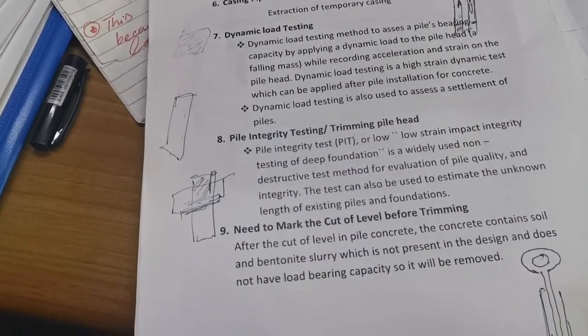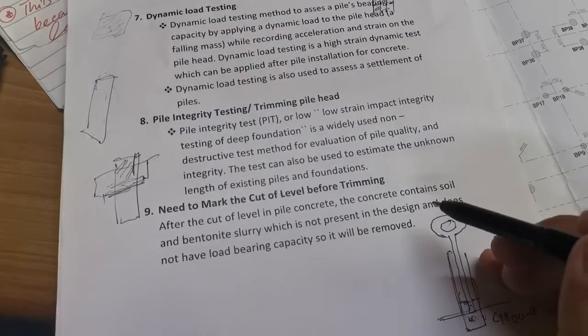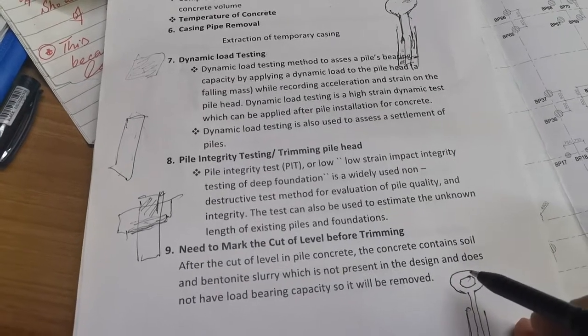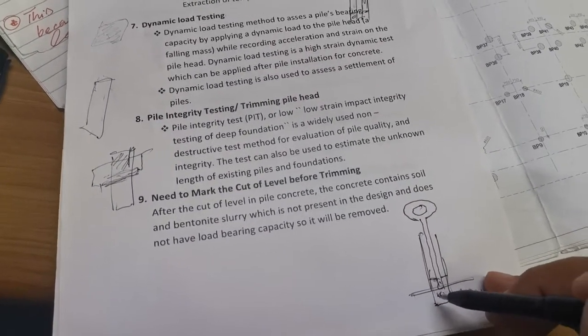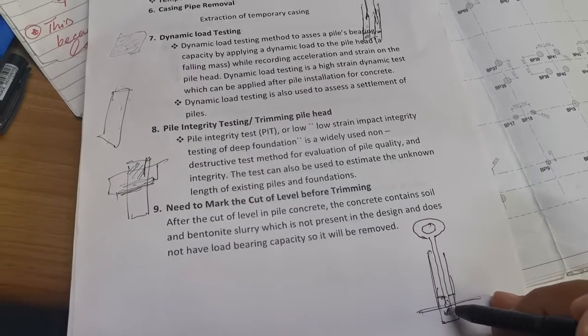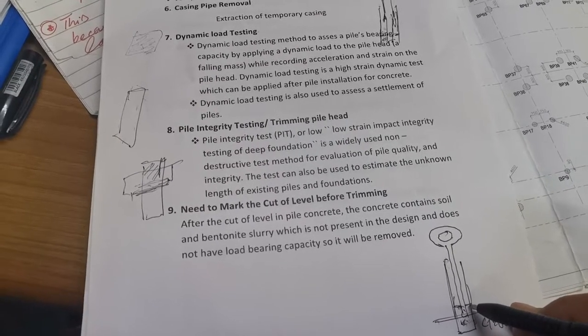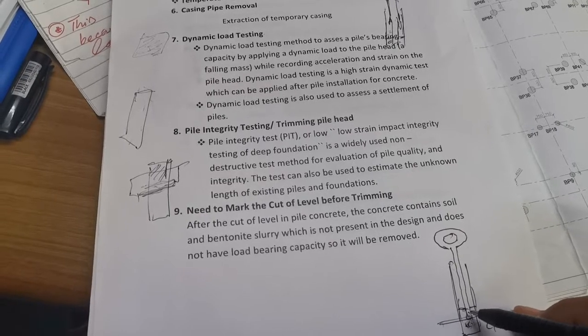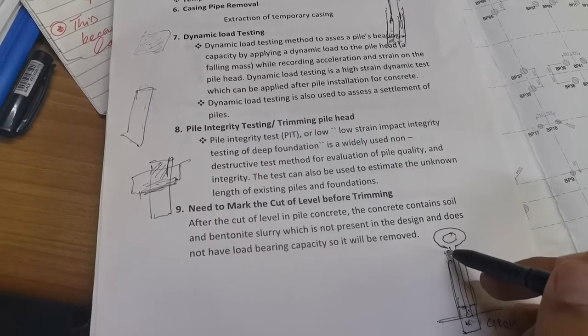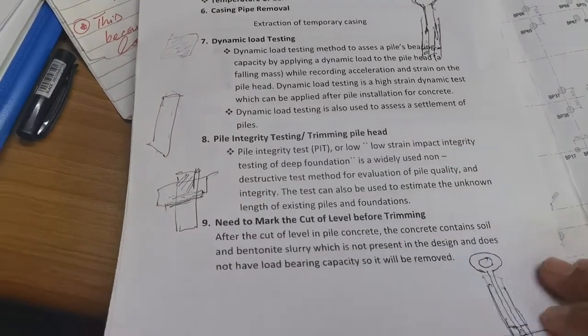Yes, that's why he told us the hopper volume should be greater than this volume. At the bottom of this trimming, there is the bentonite slurry and mud or something like that, and it will mix in the end. That's why we are trimming the pile head.